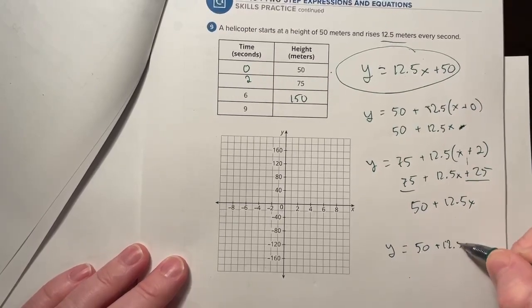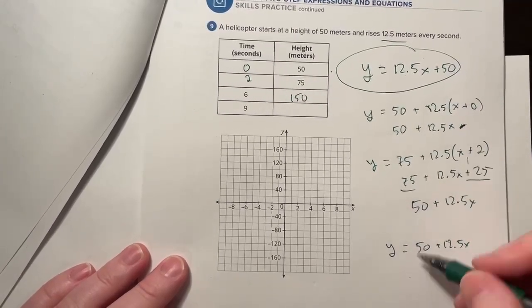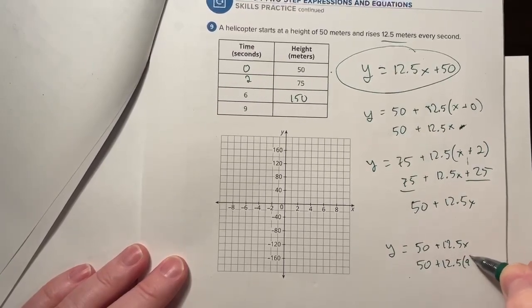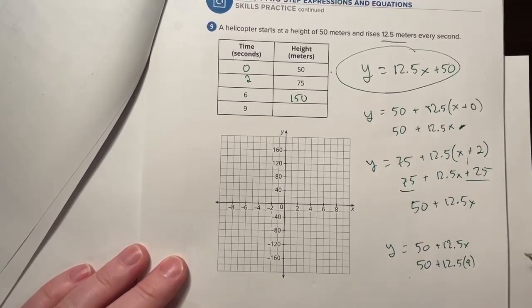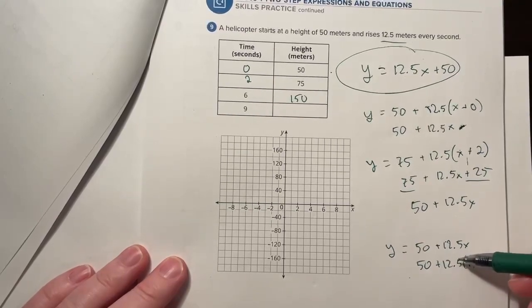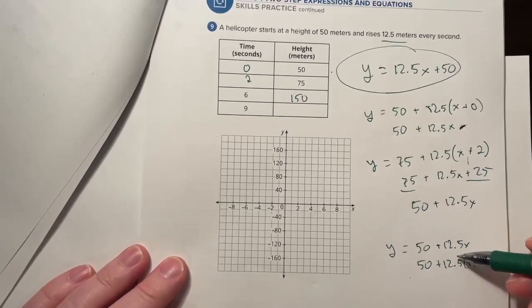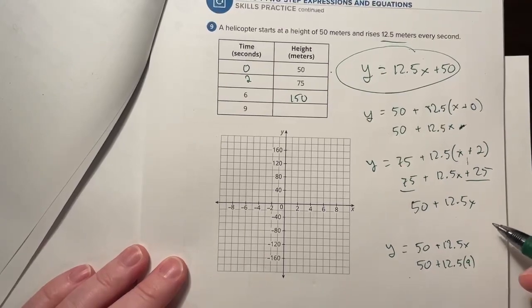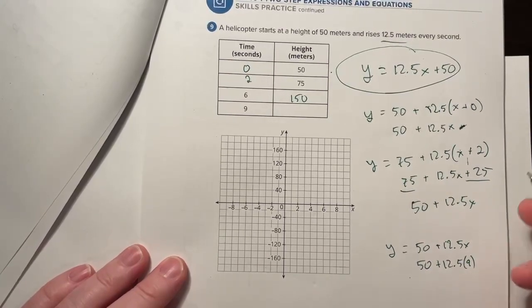Anyway, 12.5 seconds. And we're going to substitute in 9 right here. Okay? So 8 times that is 100. 112. Wow.